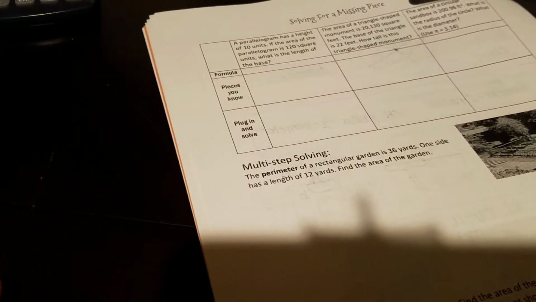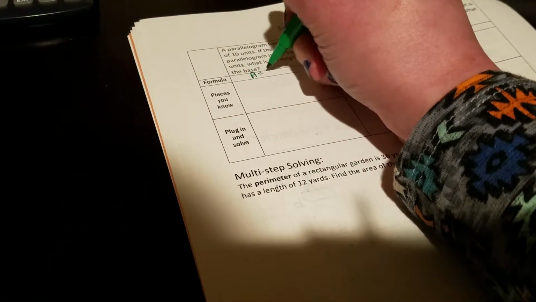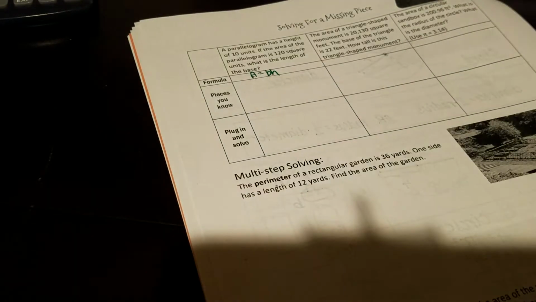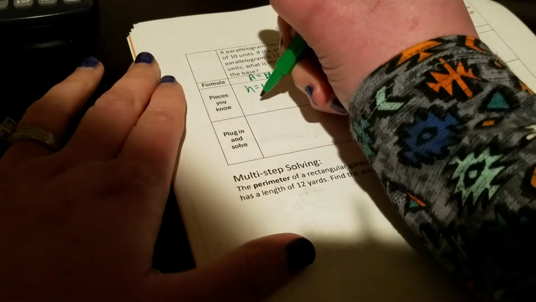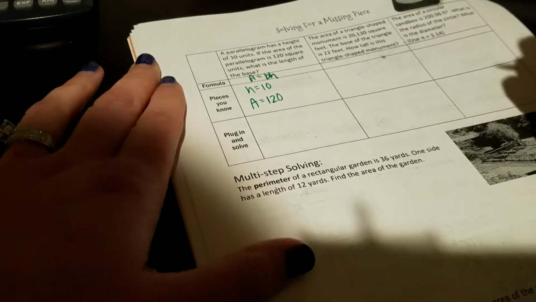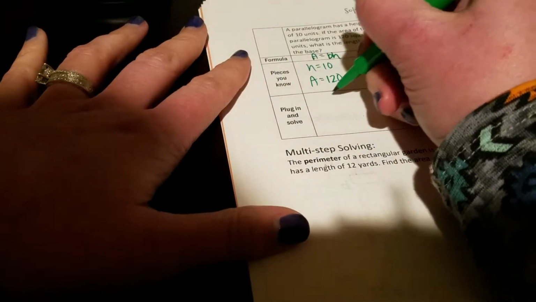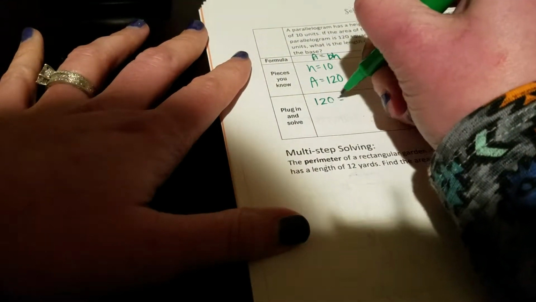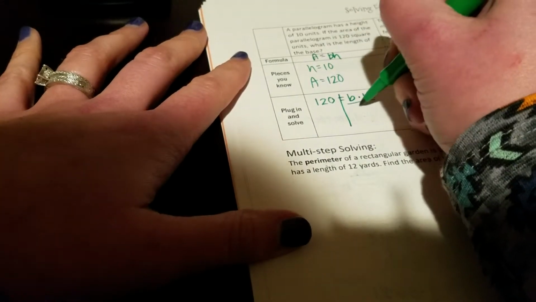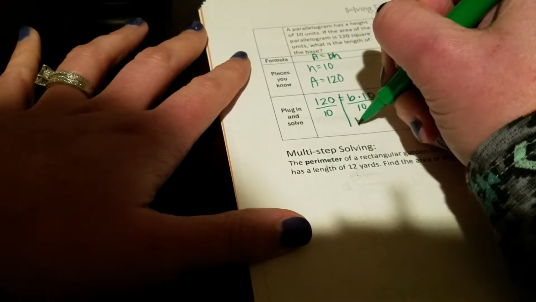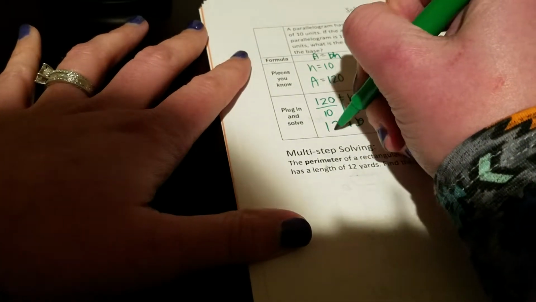So the first thing to do is, because we're talking a parallelogram, on our formula sheet, our formula is area equals base times height. The pieces that we know: the height is equal to 10, and we also know that the area is equal to 120. So we plug in, and we're looking for the missing base. Area equals base times height, so we're going to have 120 equals the base times 10. To get the base by itself, we have to divide by 10 on both sides. And we're going to learn that the base is going to be 12.